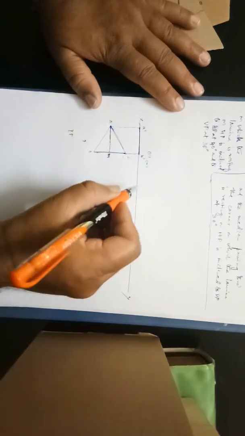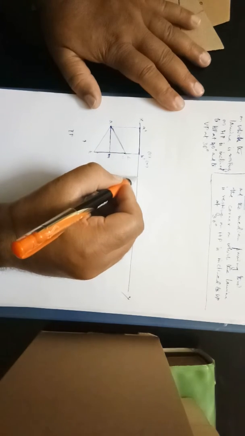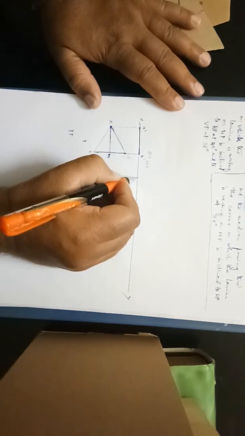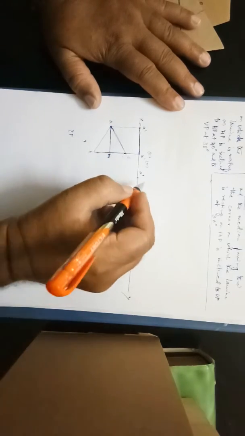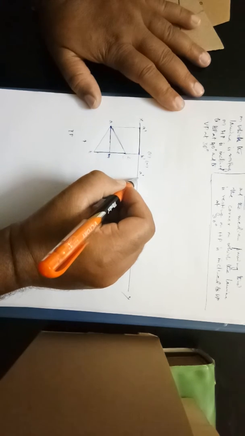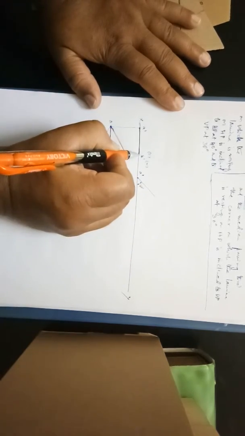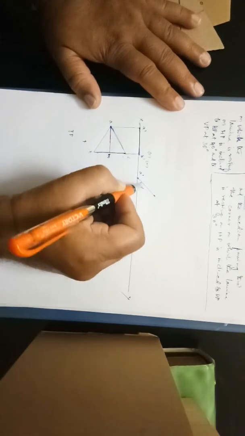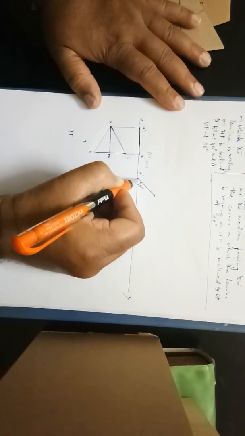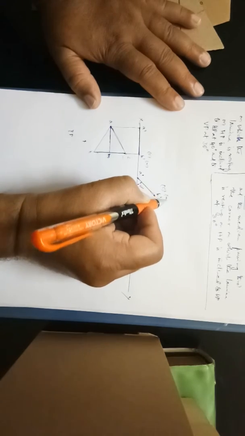Next is the HP condition. The surface is inclined to HP at 40 degrees. So always, I told you, in the front view the corner A will always be on the XY line. Now draw a line inclined at 40 degrees. What must be the length of this line? It must be equal to A dash and B dash here. So measure A dash and B dash and mark it off here. So this will be the new front view. So this will be B dash and C dash and M dash.